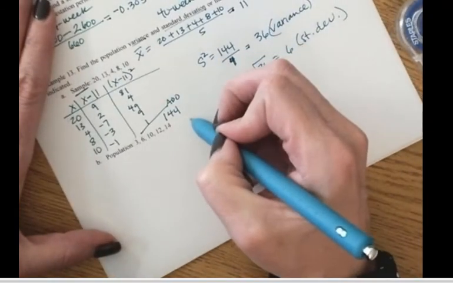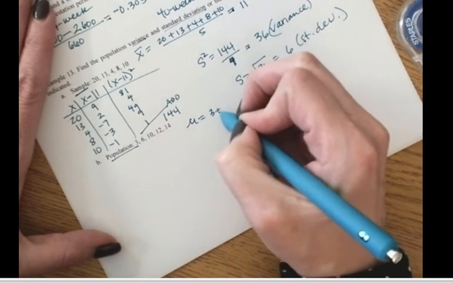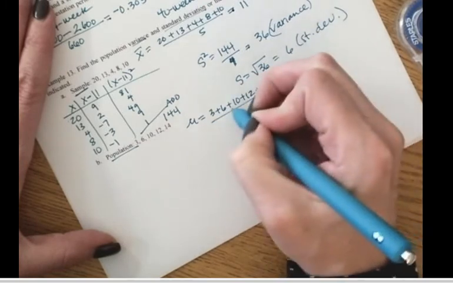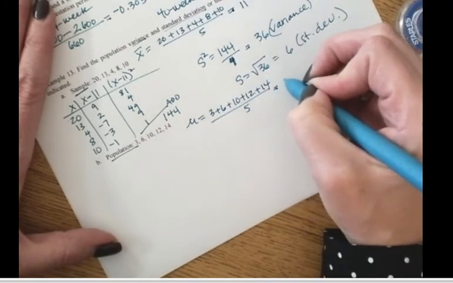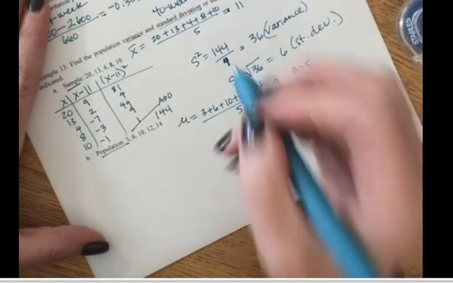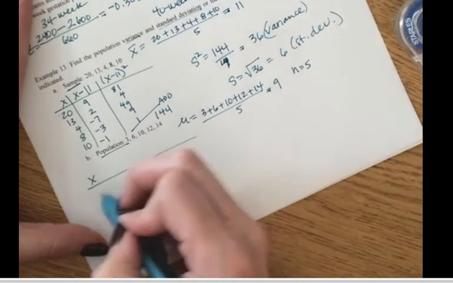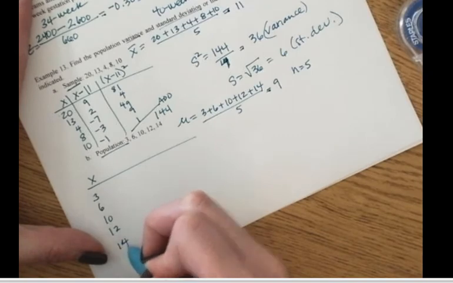All right, one more real quick example, easy numbers to use. This one's not X bar, so I'm going to use mu as my symbol. I'm going to add them, and I'm going to divide by 5. When I do that, I get a mu of 9, and n is still 5. So observations, 3, 6, 10, 12, 14.